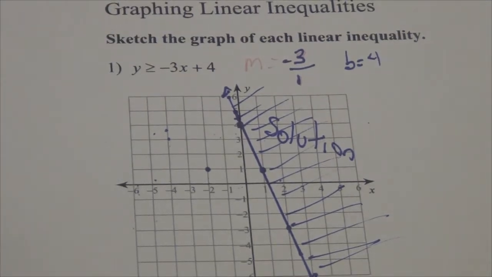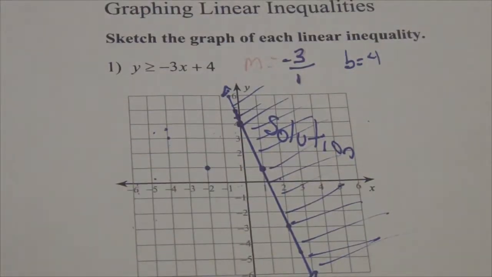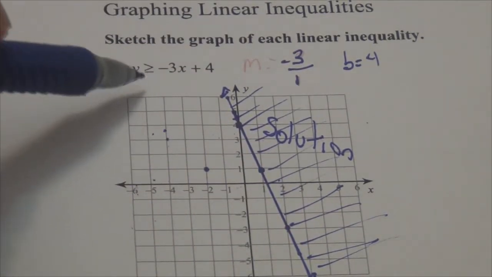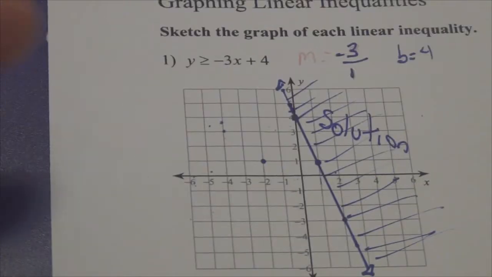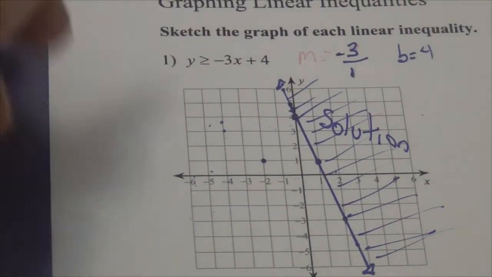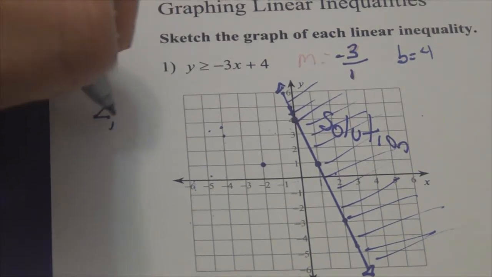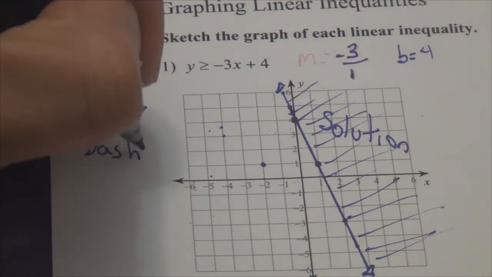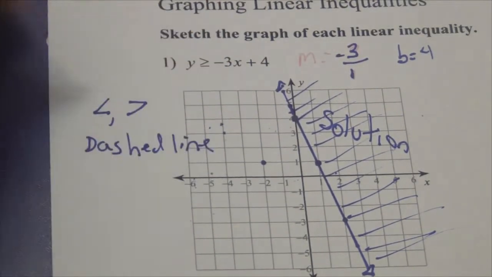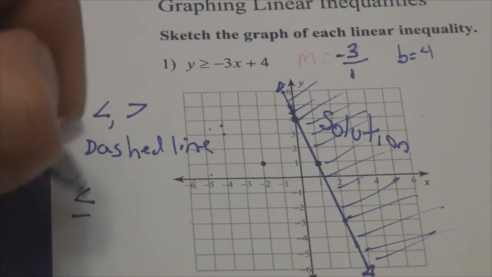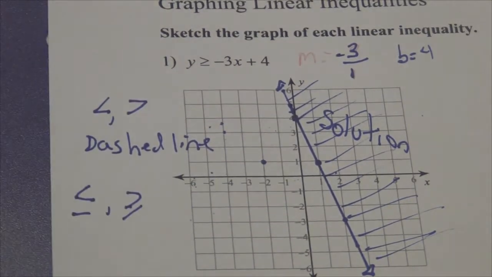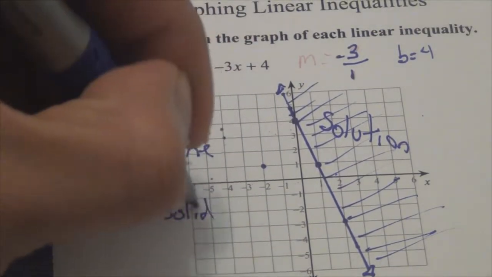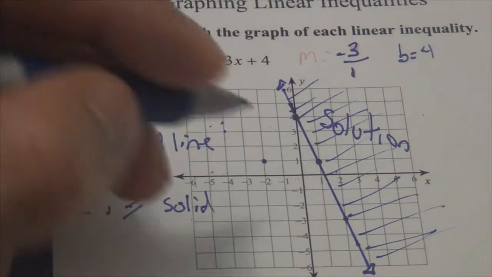Now, what else did I forget to tell you? I forgot to tell you the following. This is done. I was lucky that the symbol was greater than or equal to. But I'm going to tell you right now how you're going to sketch your lines. If the symbol is less than or greater than, then you're going to have a dashed line. If your symbol is less than or equal to, or greater than or equal to, meaning that the values will be included, then you do a solid line like we just did. No gaps. Solid line.